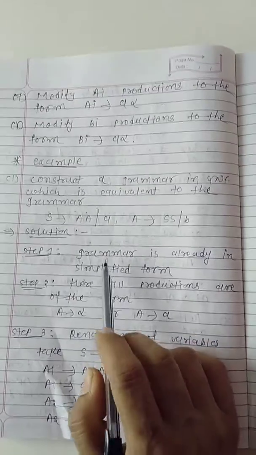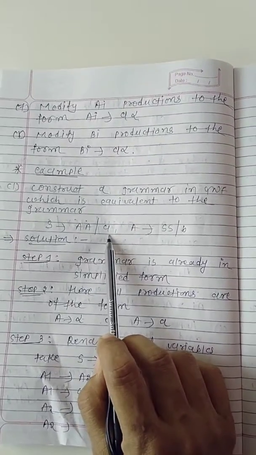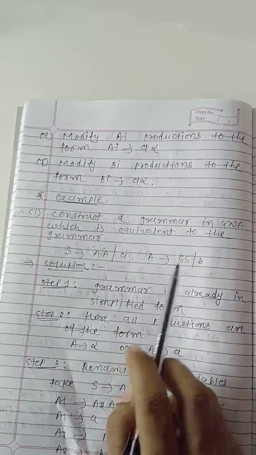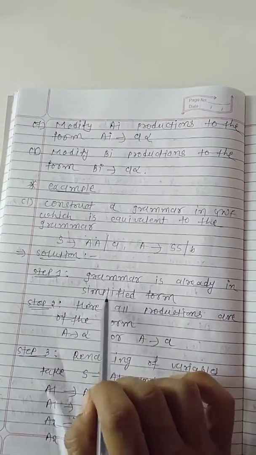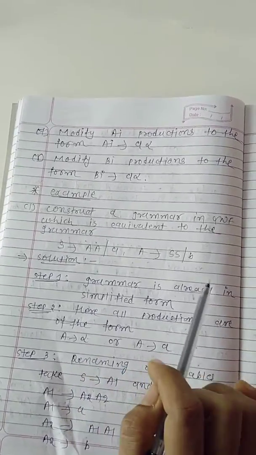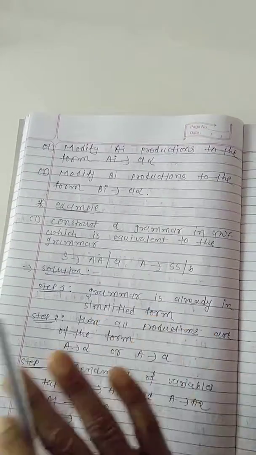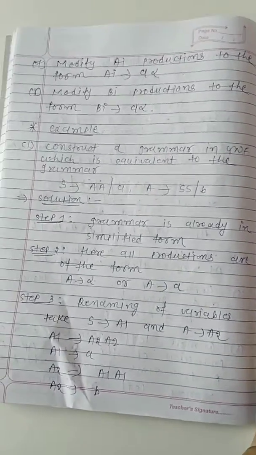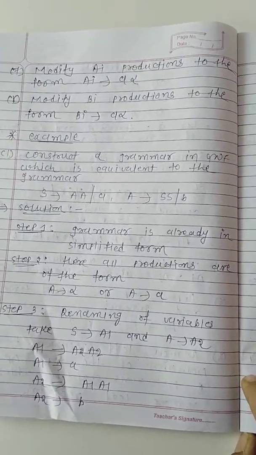Okay, is there any null production? No, there are no null productions, there is no useless symbol, and there is no unit production. So the grammar is already in simplified form. Simply write down one sentence that the grammar is already in simplified form. There is no need to perform any simplification, and no need to remove any productions.